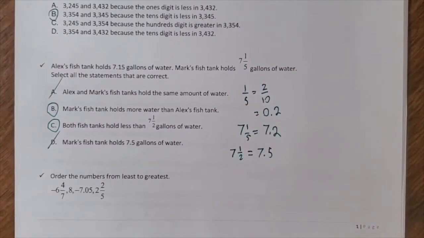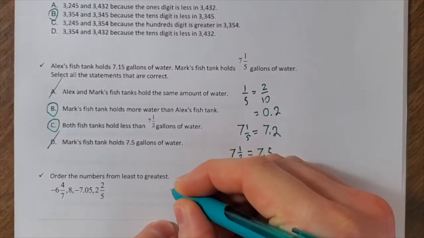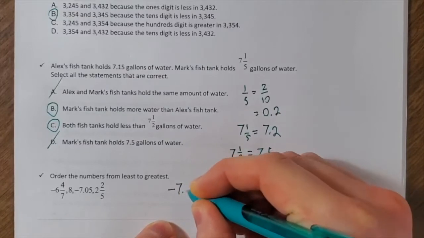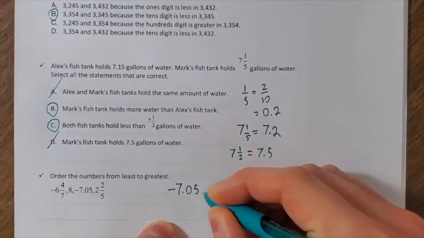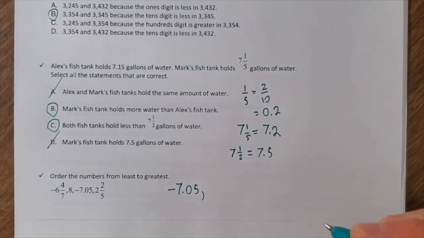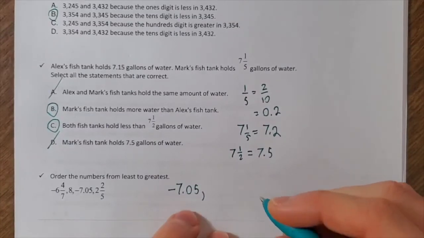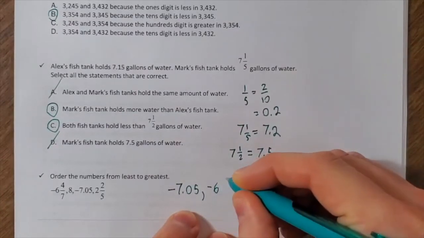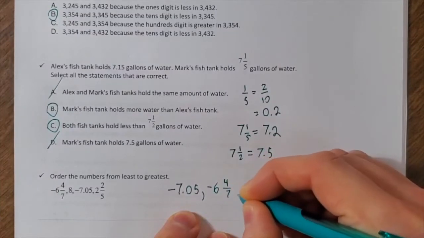All right, one more example on this page. Order the numbers from least to greatest, and then we have 4 numbers right here. So if we're starting with our least or our smallest number, we want to choose the number that's farthest away from 0 in the negative direction. That would be our negative 7.05. Our next number that's farthest away from 0 in the negative direction is our only other negative number here, our 6 4/7.